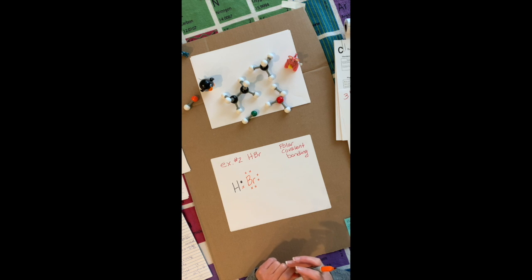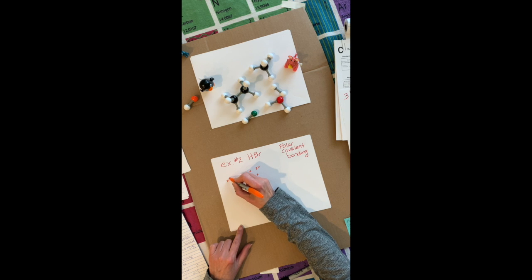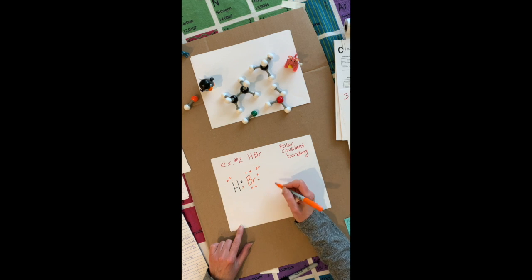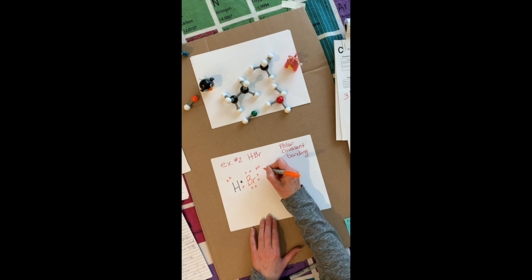When we look up the electronegativity values, we're going to find that bromine has a 3.0 value, hydrogen 2.2. So 3.0 minus 2.2 gives you 0.8 electronegativity difference. Okay, so which end is going to be slightly negative?